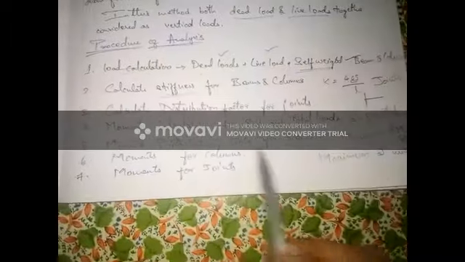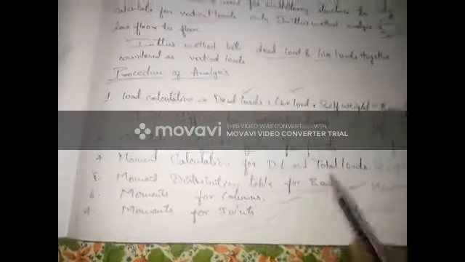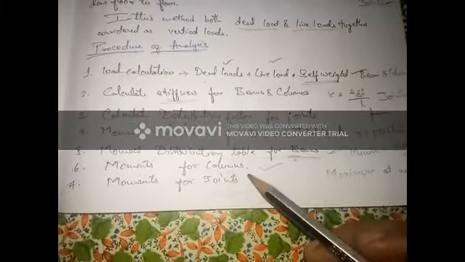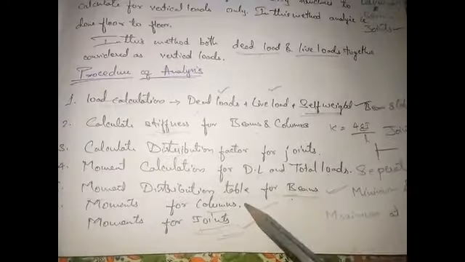Clear? So the process has ended here itself for our problem, because they have asked only for beams, that is, we have only represented 4 beams. If they didn't ask anything specifically, then we are supposed to do it for columns and joints as well.